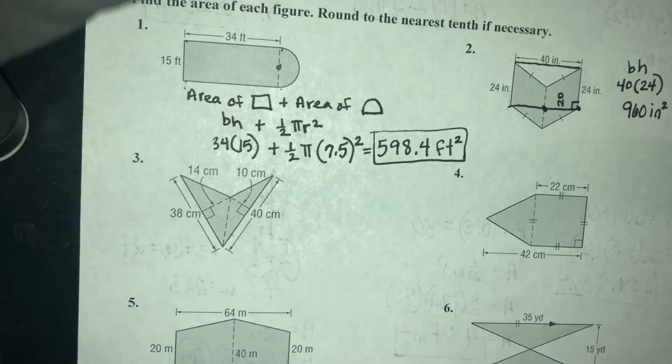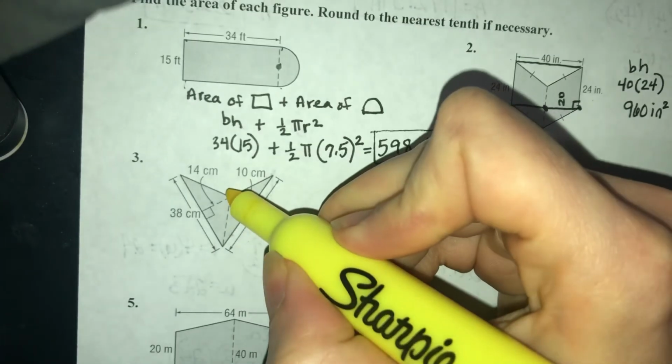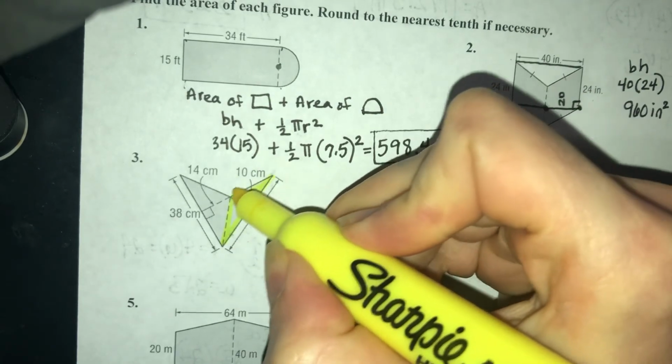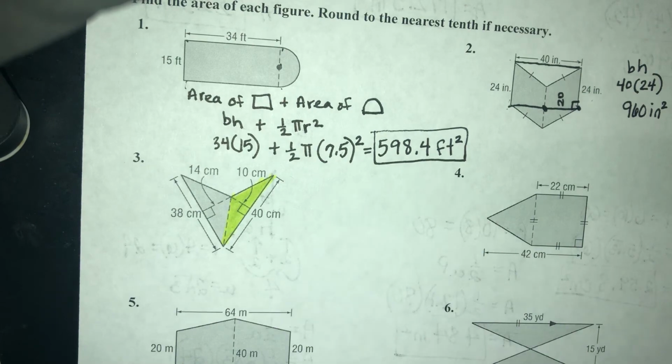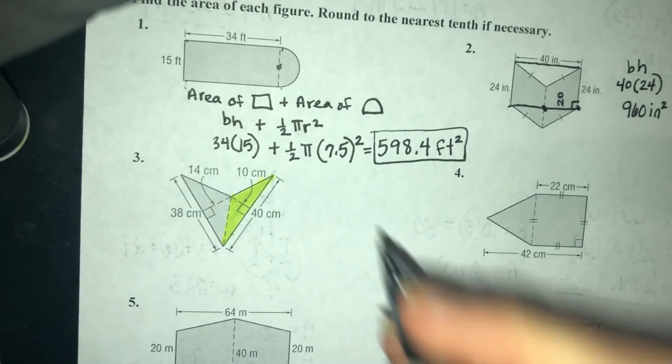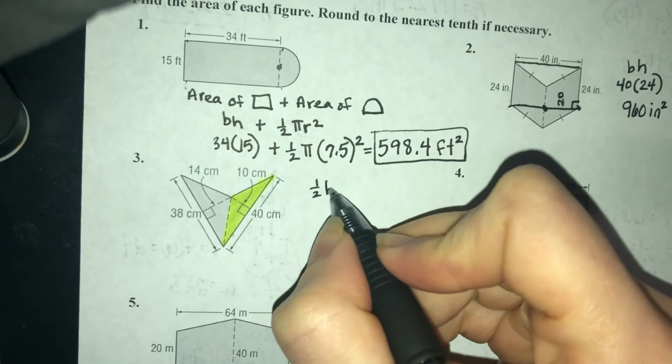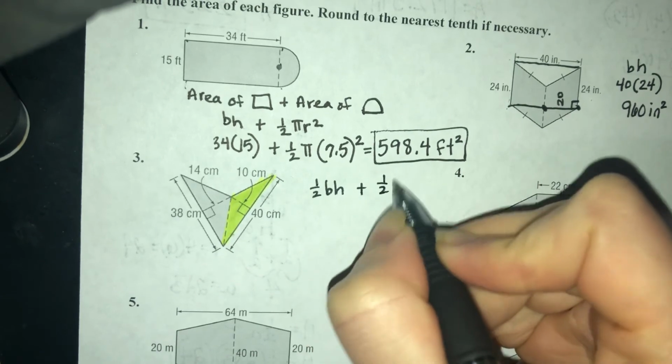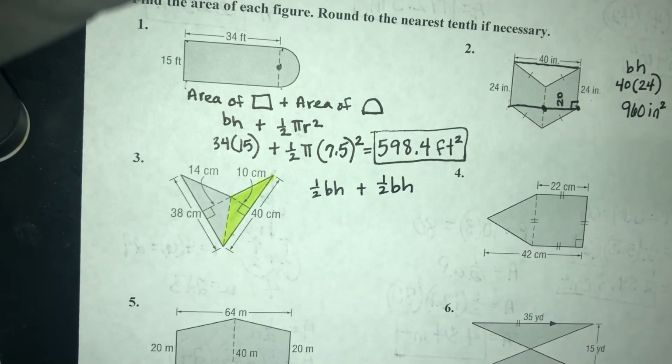On this one, I am going to break this complicated shape into 2 triangles. There's this one on the right, and then there's the one that I did not highlight on the left. So I'm going to add 1/2 base times height plus 1/2 base times height. That's your area of a triangle formula.